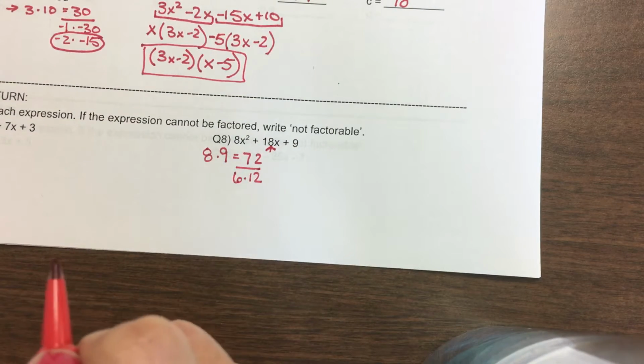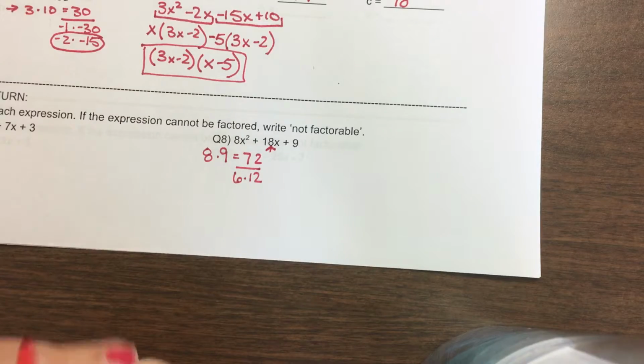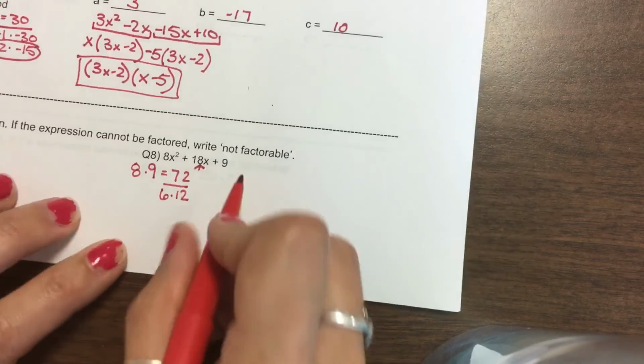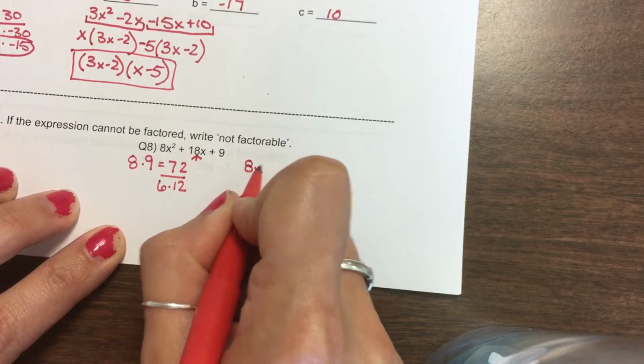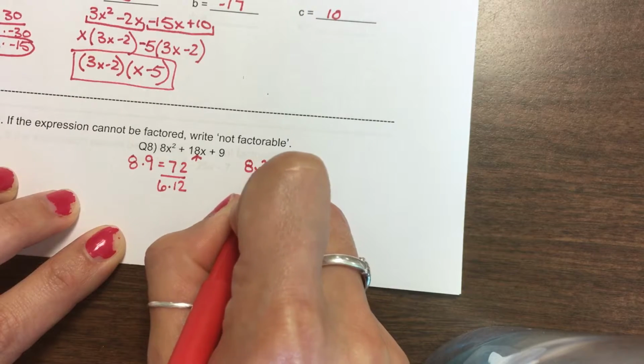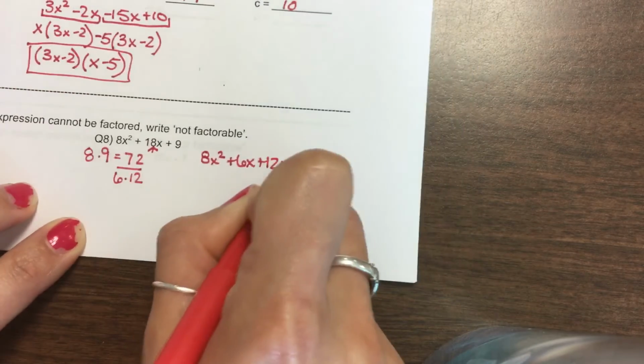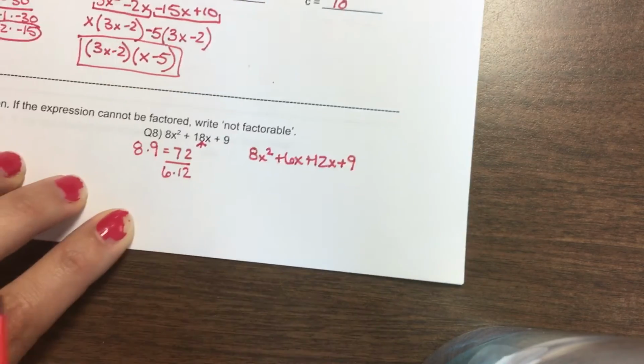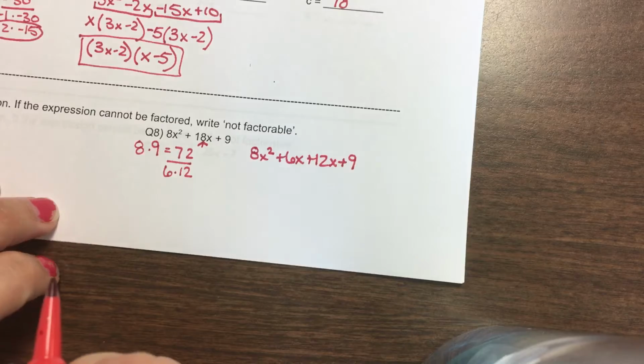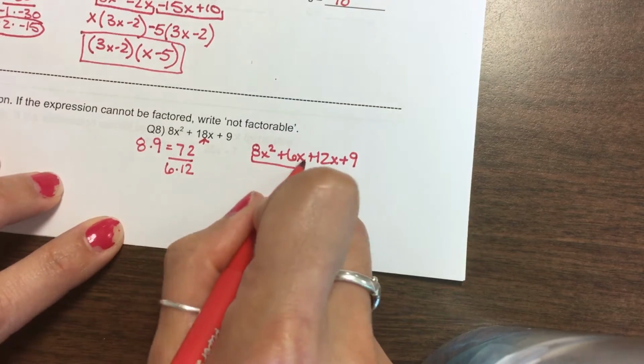If you don't see those right off the bat, make a list of your factors. But I want 6 times 12 here. So now I'm going to rewrite this as something with 4 terms. So I've just split up that middle term here. I've rewritten this as 4 terms. And then we factor by grouping.